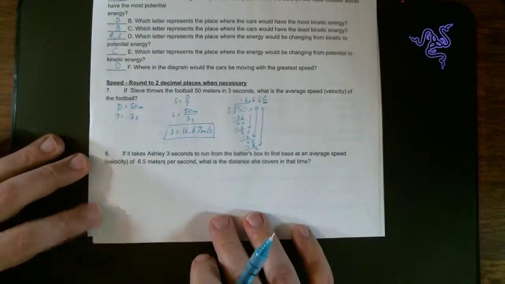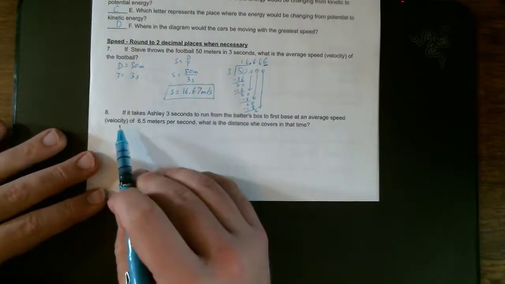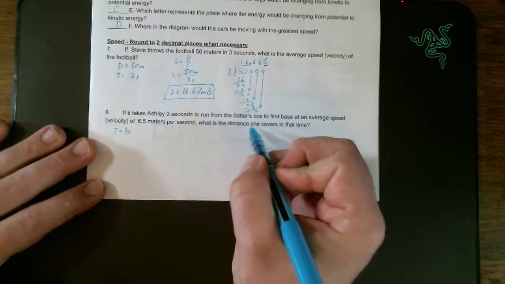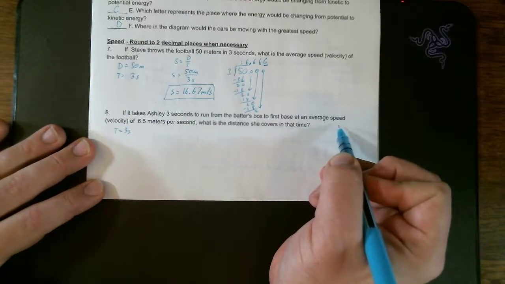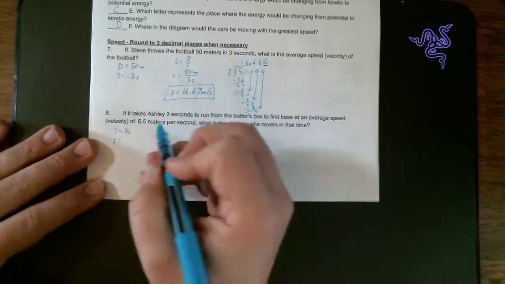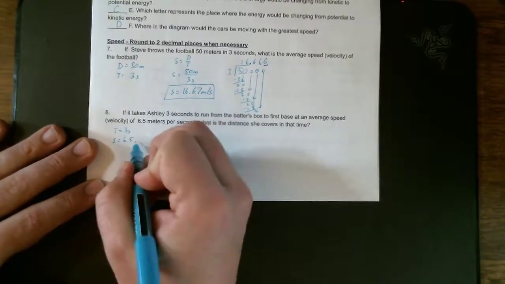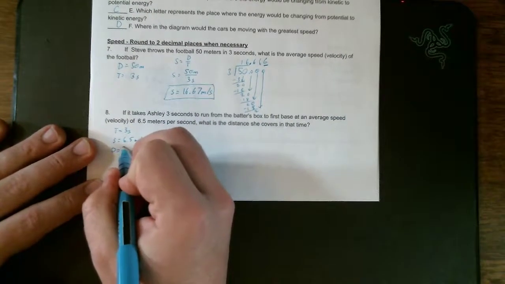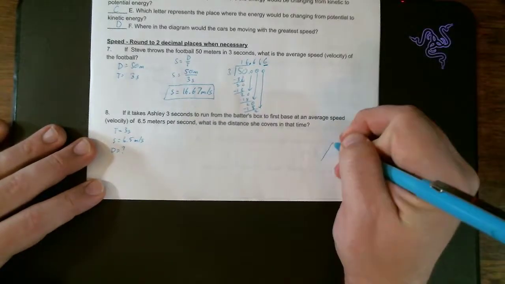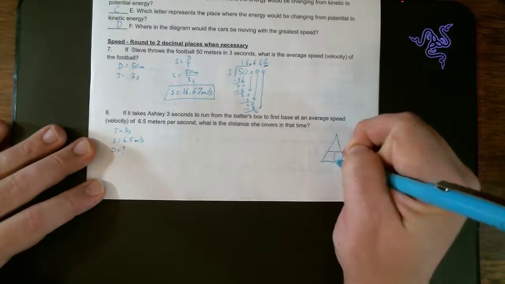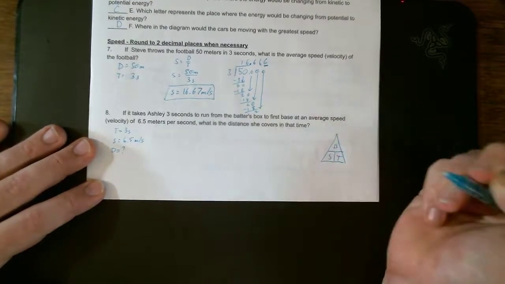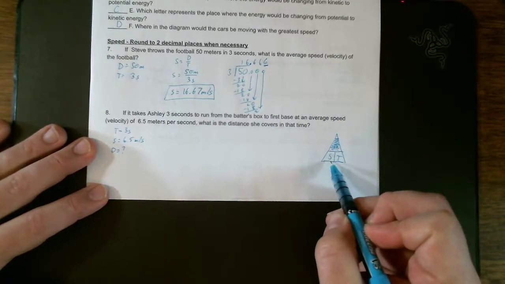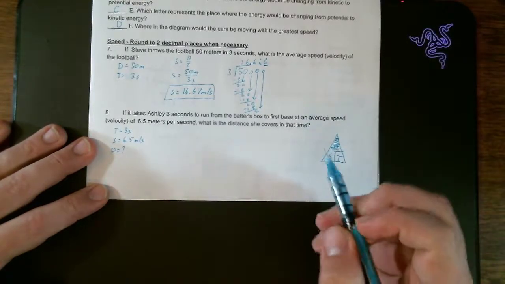Here we go. Pretty easy. Got to keep it going. If it takes Ashley 3 seconds, so we know our time is 3 seconds, to run from the batter's box to first base at an average speed, so we've been given speed now, of 6.5 meters per second, what is the distance? So we're solving for distance. We need to remember that we have the speed triangle to help us. If we're solving for distance, we block this out, and what's left is speed times time, which will give us the answer we're looking for.